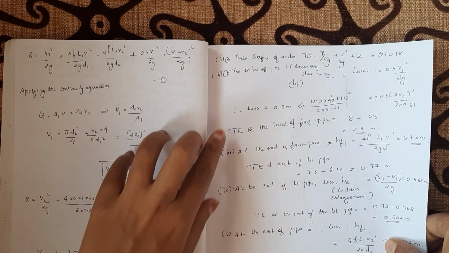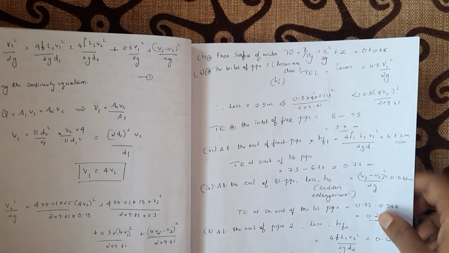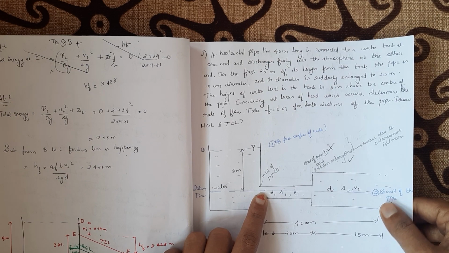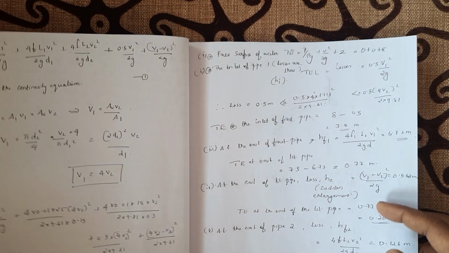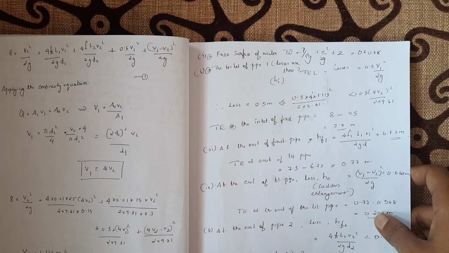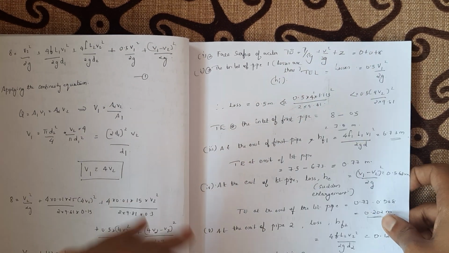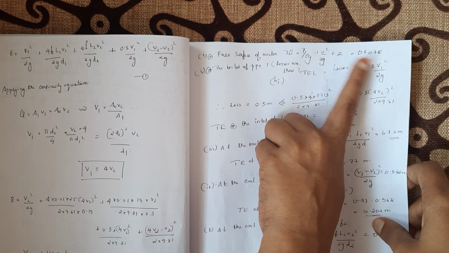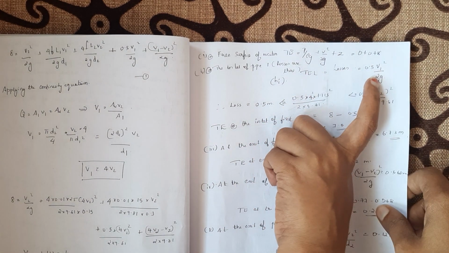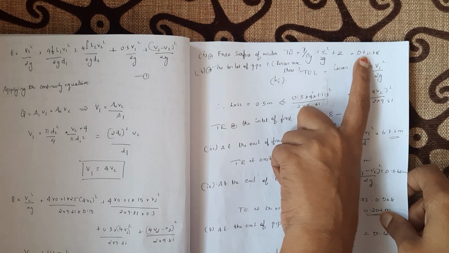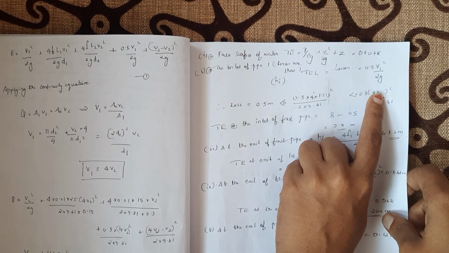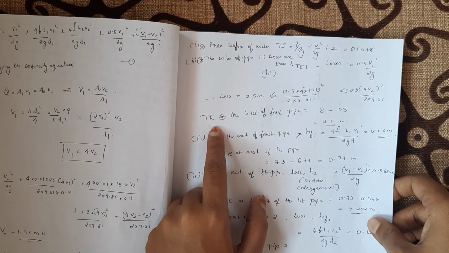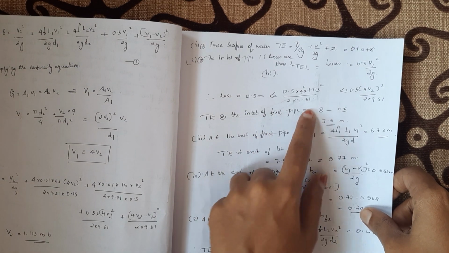Next is the inlet of the pipe 1. This is the inlet of the pipe. There is a minor loss due to the inlet of the pipe. Therefore, the total energy will decrease. So you have to subtract the losses from the total energy we obtained at the point A. That is, you have to subtract 0.5 V1 square by 2g from 8. Now substituting the values for V1 and getting the losses as 0.5 meter, the total energy at the inlet of the first pipe will be 8 minus 0.5.